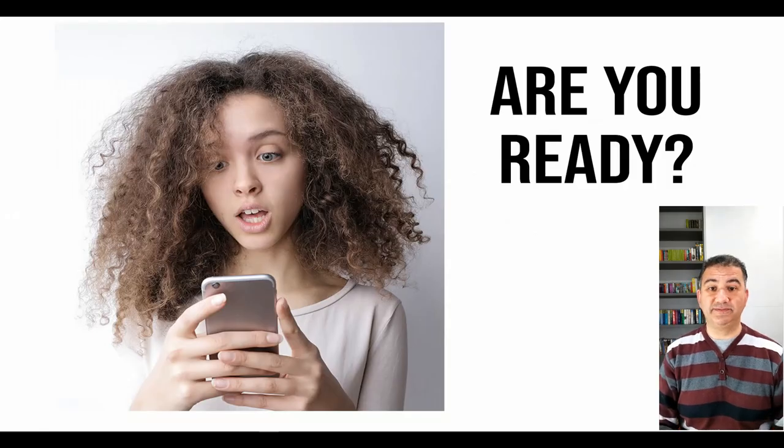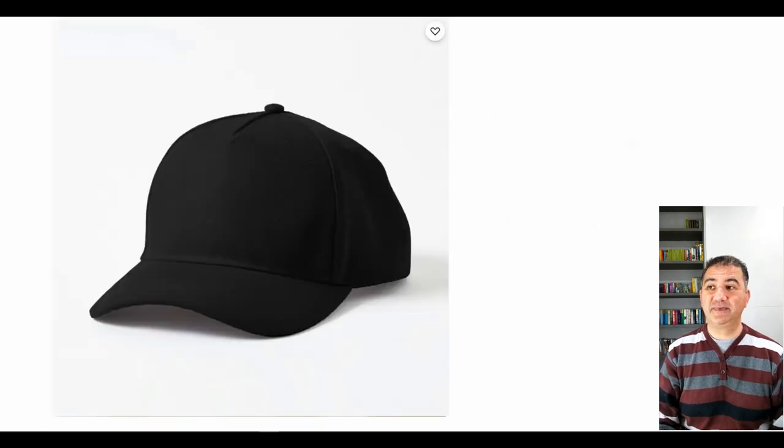Okay, number 3. Are you ready? So here we have a nice black cap. Clearly, there is a design on it, but unfortunately, the creator of this design did not take the time to upload a variation of the design with white color font, or else did not select a light color for the caps. Black was selected, and as a result, we cannot see what the design was meant to be.